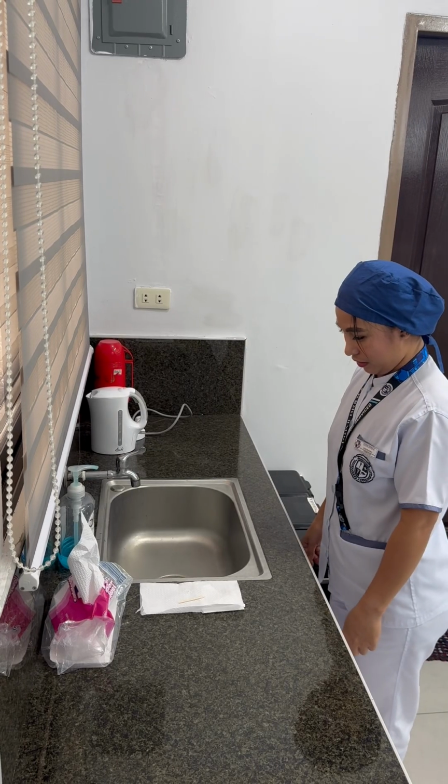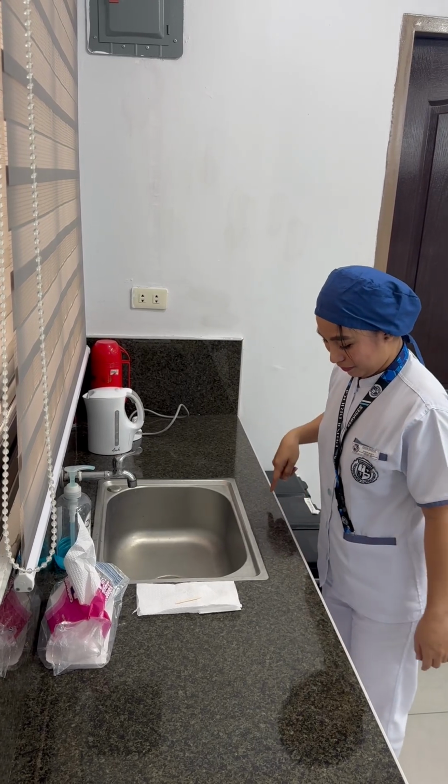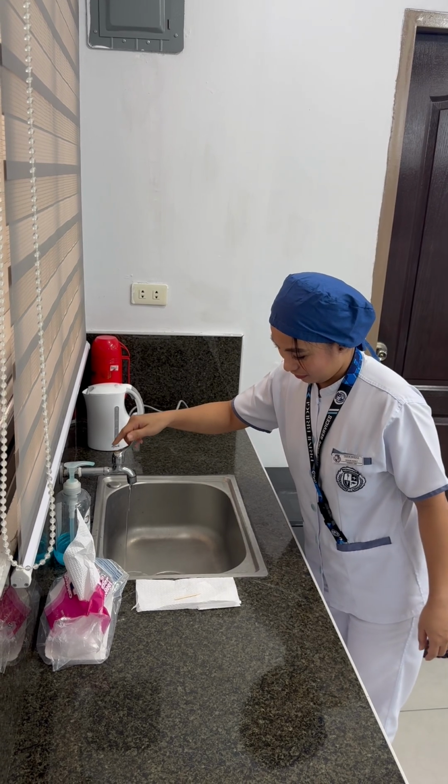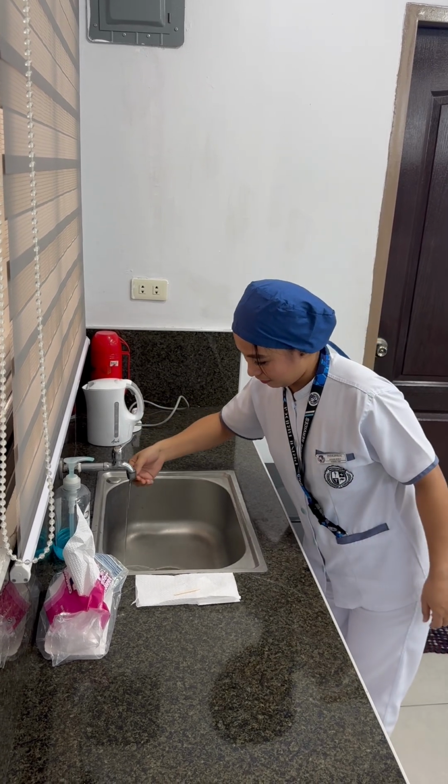The purpose of hand washing is to free your hands from contamination, and washing your hands properly with soap and water can help prevent the spread of microorganisms. Do not let your uniform touch the sink. The sink is contaminated. Uniforms may carry organisms from one place to another.